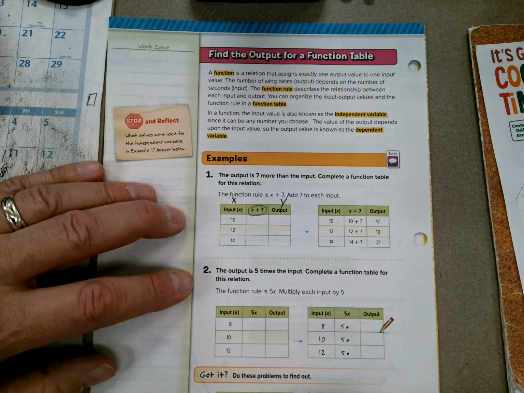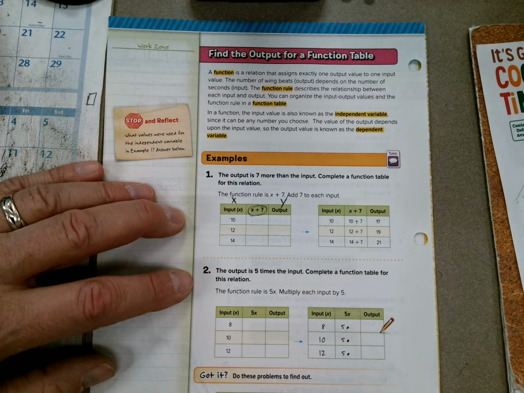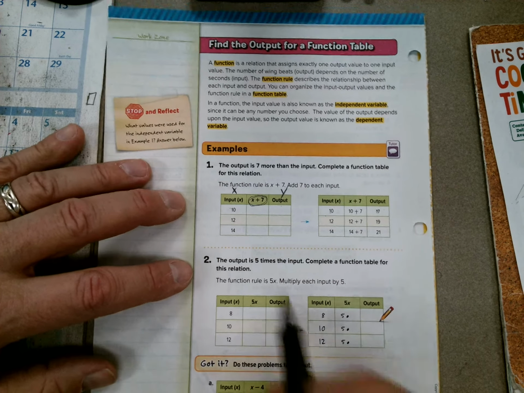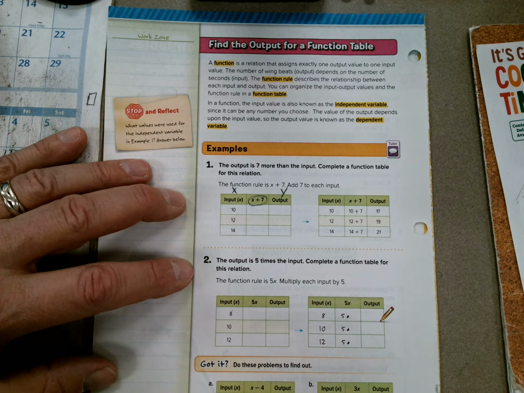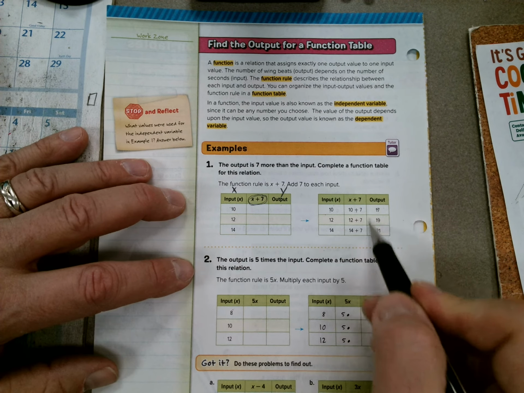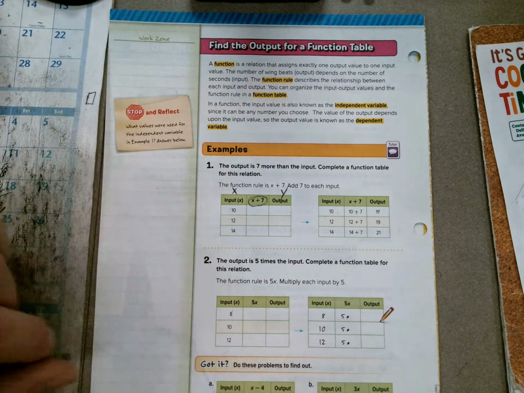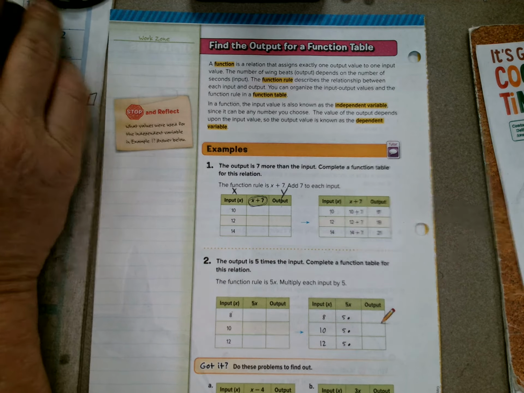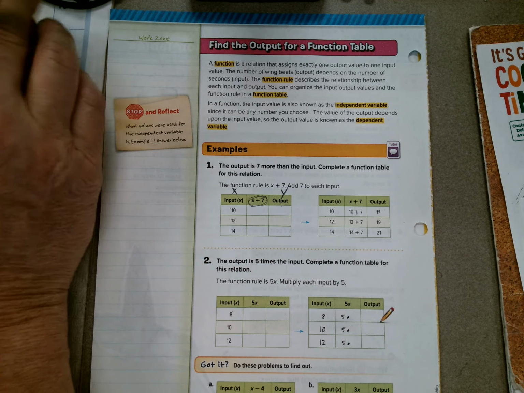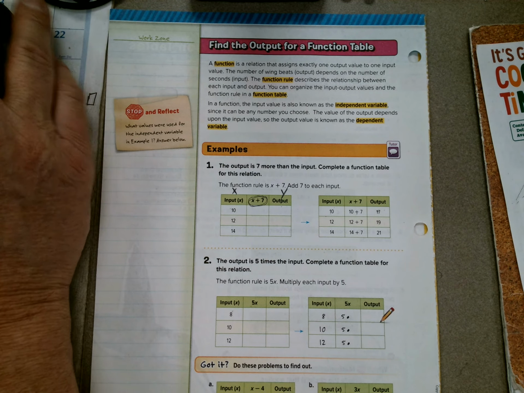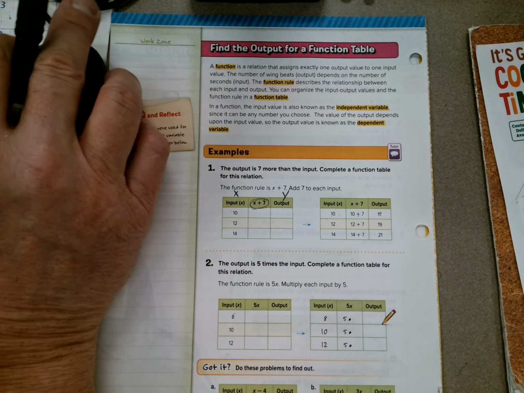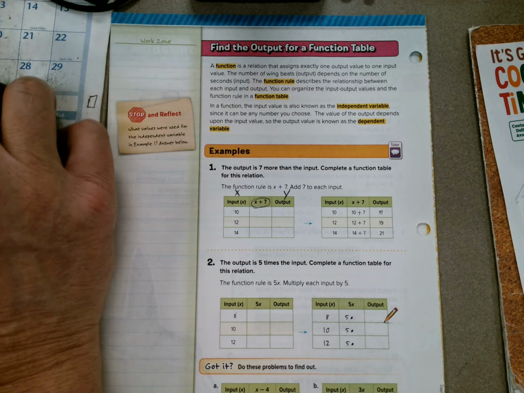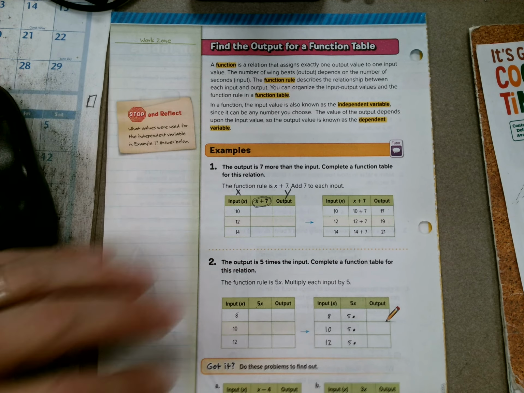Look at the function rules. They're telling you what the rule is. And what you're going to do is plug in the number that they give you for X to get Y. Now, sometimes we're going to be given Y and have to work backwards. So we will be challenged there a little bit. We just have to stay the course here, and we should be in pretty good shape. All right, so let's go ahead and get started.